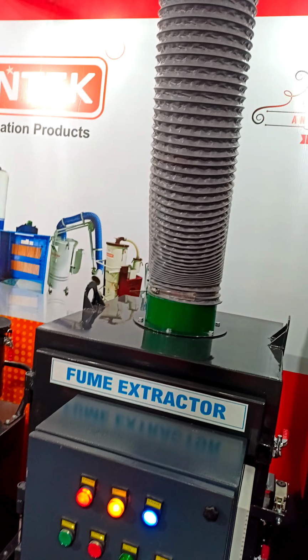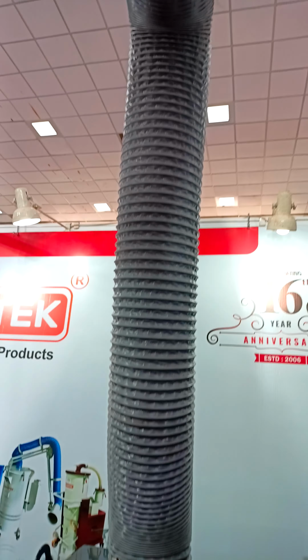And this is a welding fume extractor system. For the welding fumes, there is a filtration system. These are only for air particles. Yeah, and fume particles and all. These are all vacuum cleaners. These are industrial vacuum cleaners for the floor cleaning application.